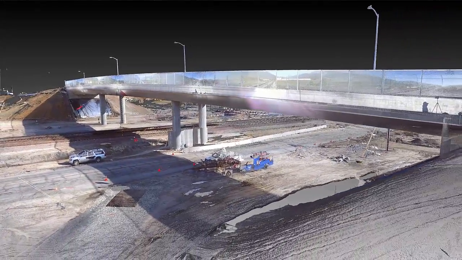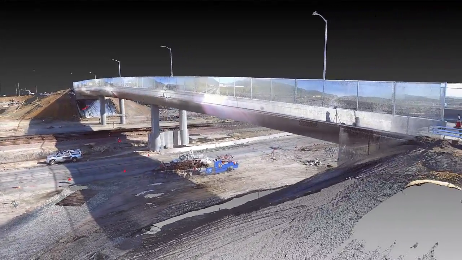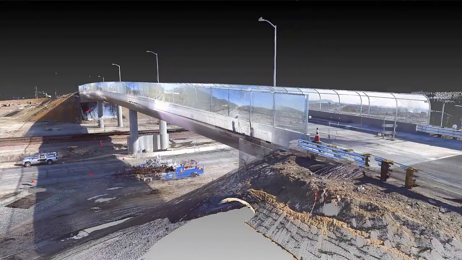So hopefully you've enjoyed that review of our bridge as-built dataset.